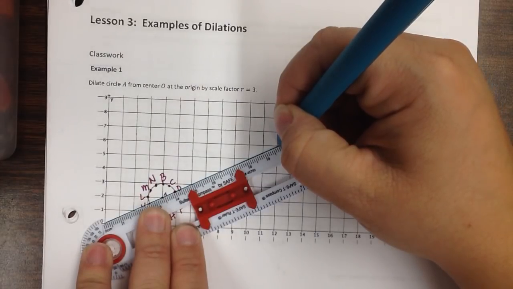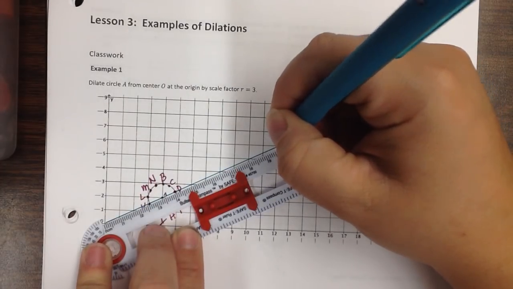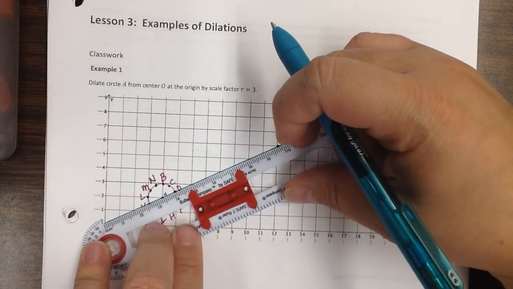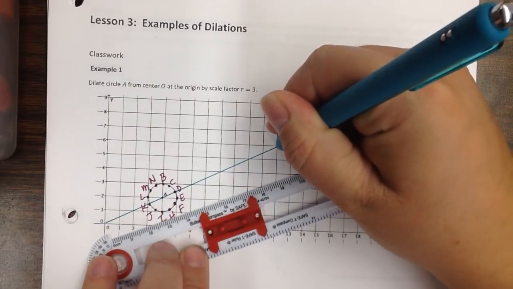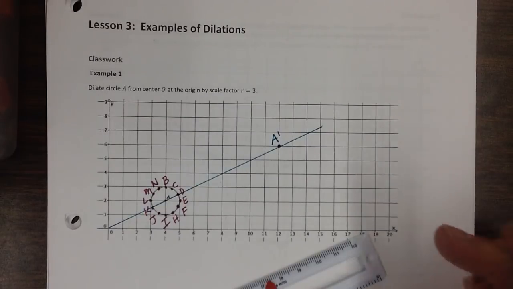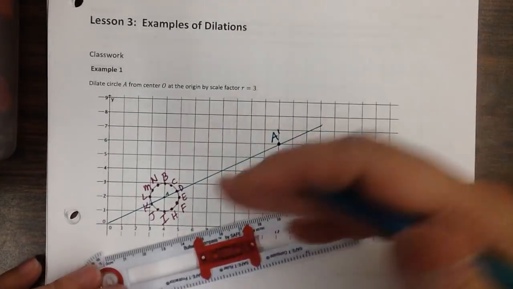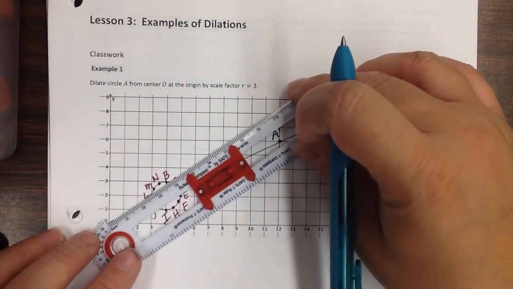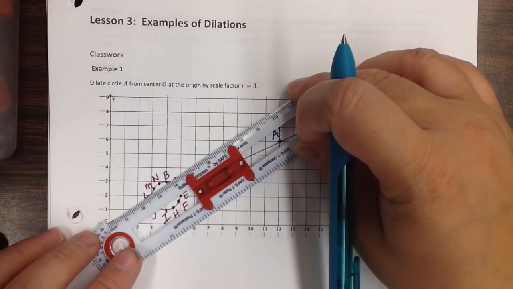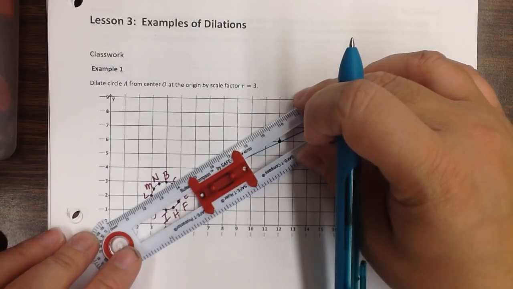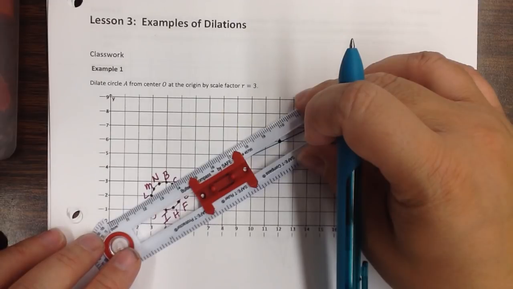Did I do that right? Which will be right here. That would be A prime. Okay. And then we're going to do the same thing just like that for every point. So I'm going to start with B. And sometimes I get lucky enough that I get the points on the same line, like L and C. Do you guys see that they're going to be on the same line?